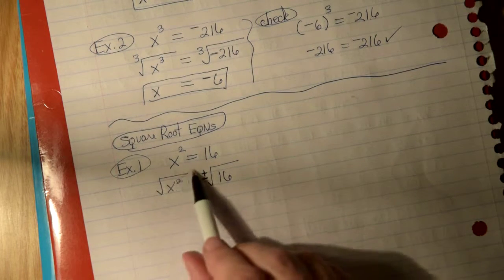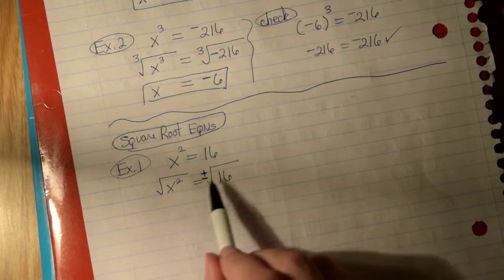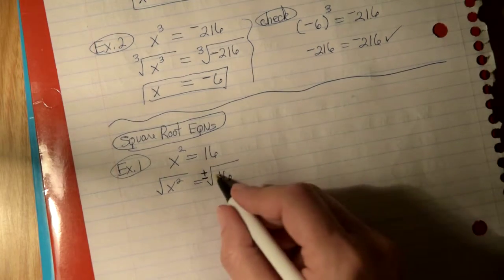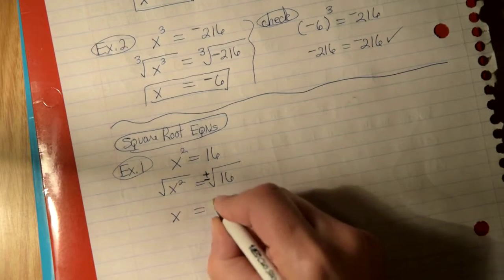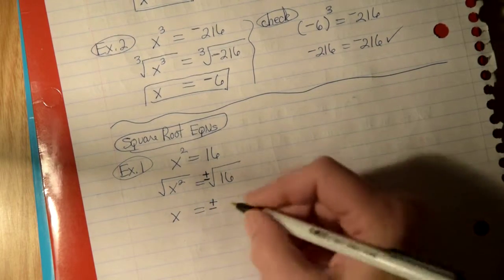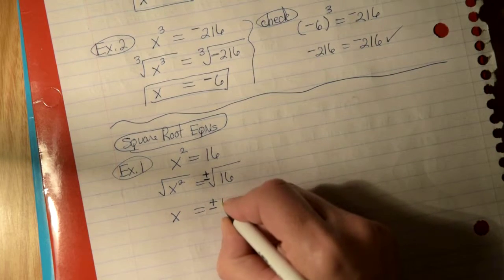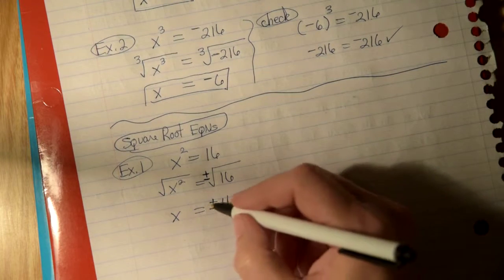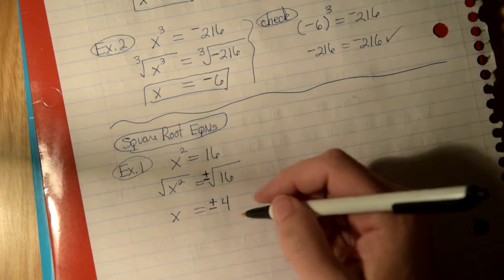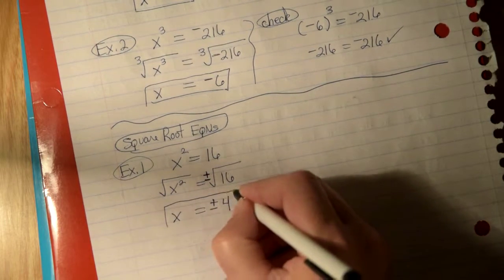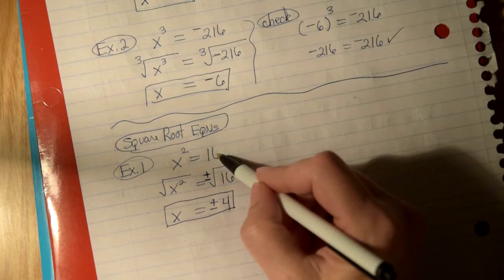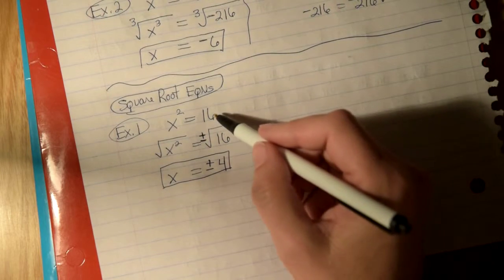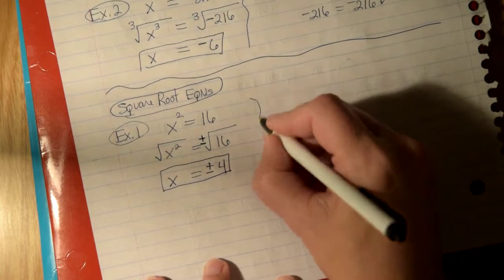So whenever you take the square root of an x squared, you need to have a plus minus on the other side. Now this just goes to x. This becomes a plus or minus 4, which means there's two answers. There's positive 4 and negative 4. And that makes sense because 16 has two square roots. It has a positive square root and a negative square root.